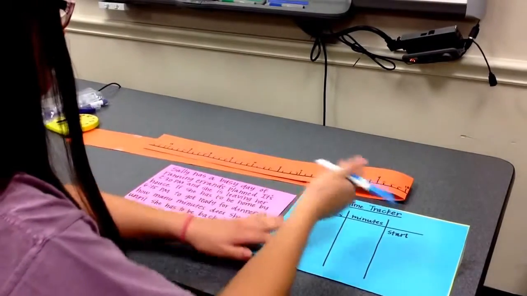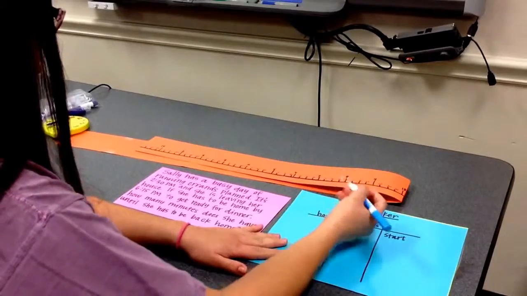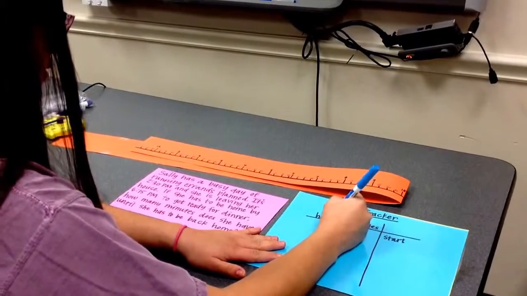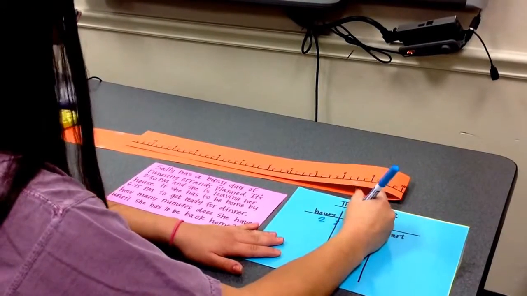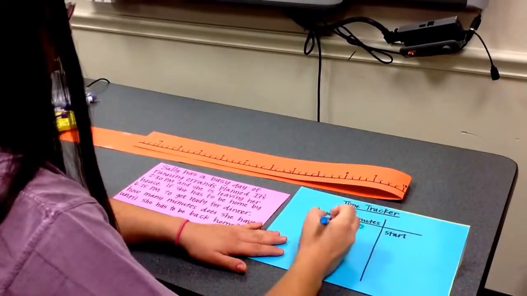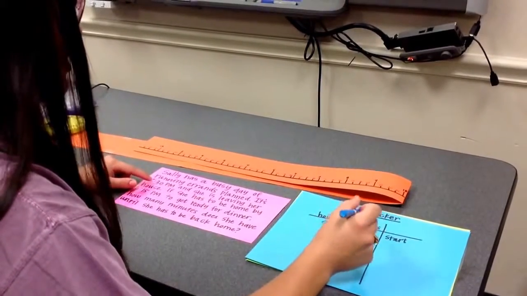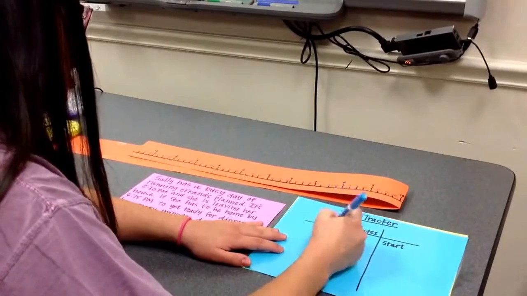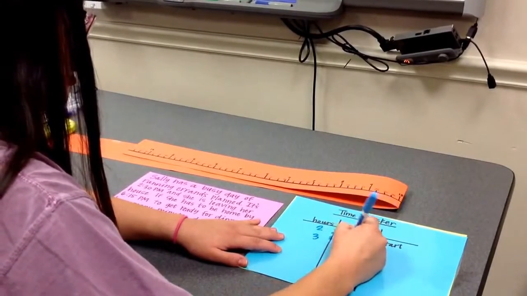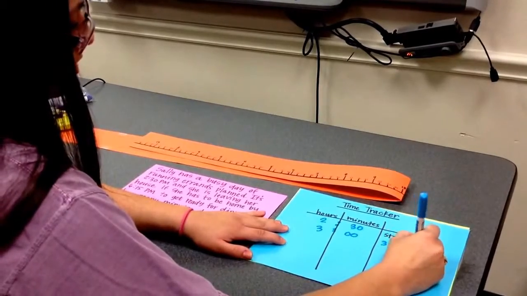So on our time tracker, we have hours and minutes. On the hours, we're going to have 2, and then our 1 and 30 for 2:30, and that's where we start. And so we're going to make 60 and go to 3 o'clock, and in between there is 30 minutes.